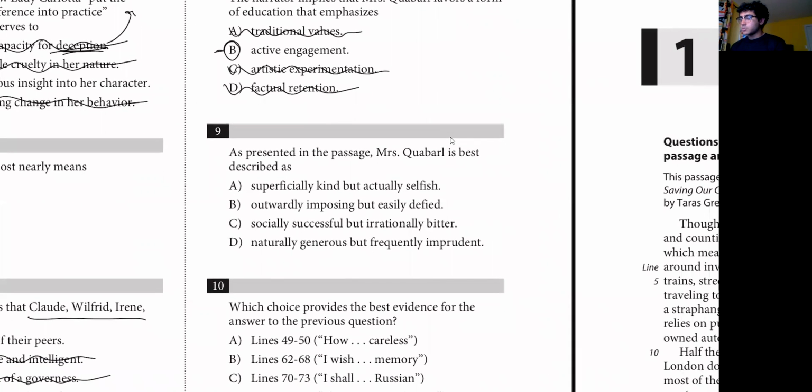As presented in the passage, Miss Corbel is best described as what? Superficially kind, but actually selfish. Does she go up to people and act like a very nice person? But in actuality, she's just very selfish. No, it doesn't say that, nor does it imply it.